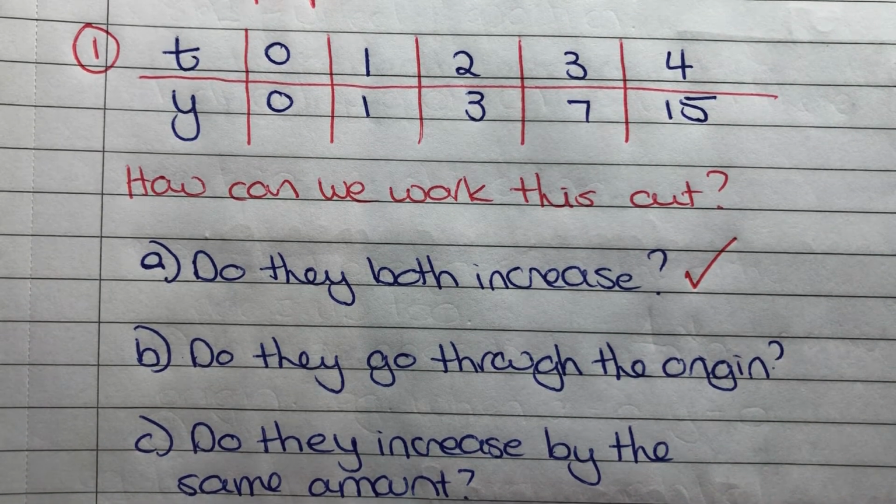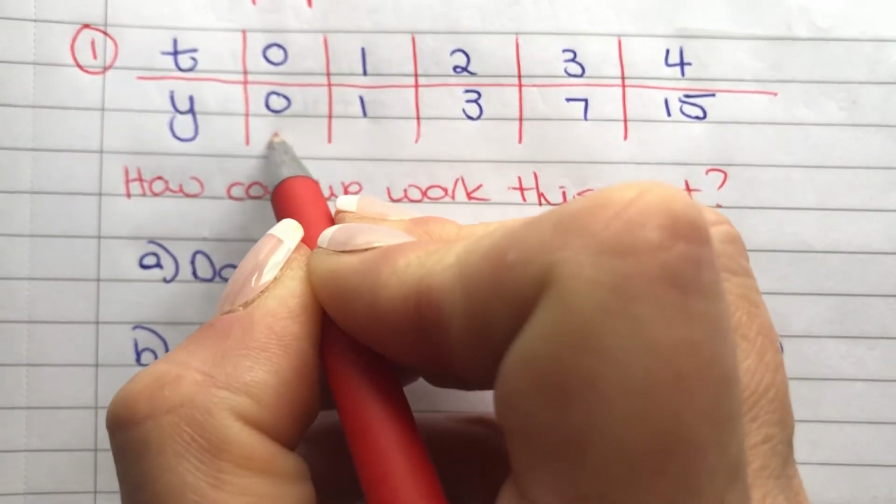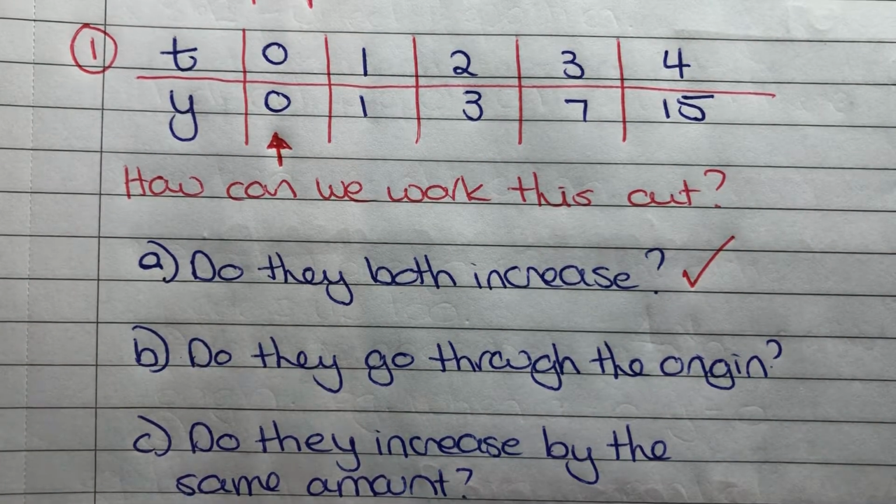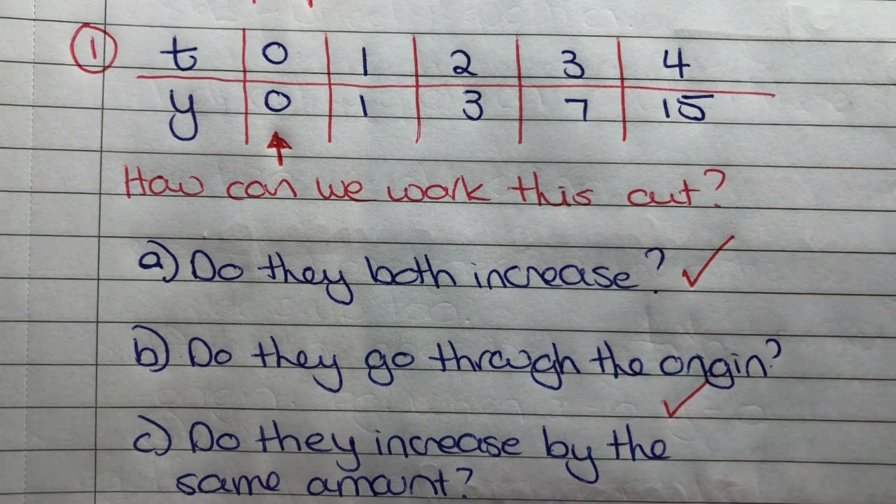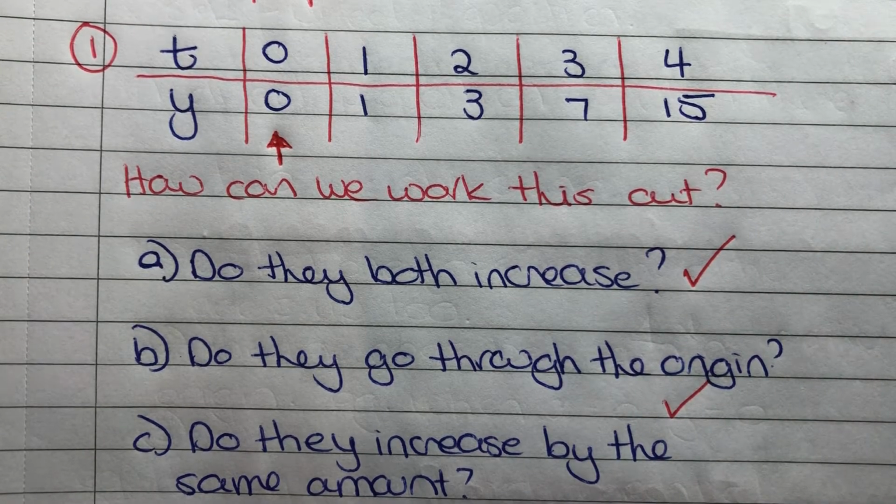Do they go through the origin? So when one is 0, is the other 0? Yes, it is. It's shown there. So we're going to give that a tick too. Do they increase by the same amount?